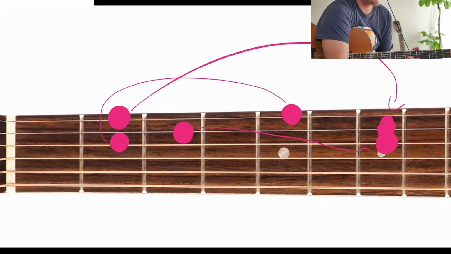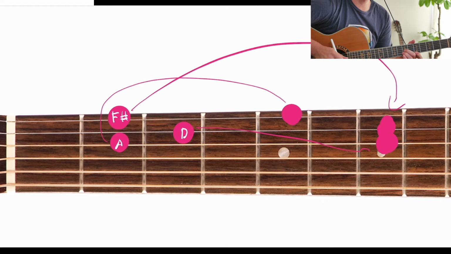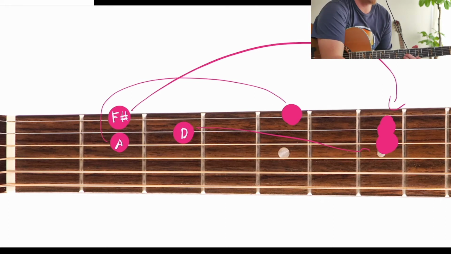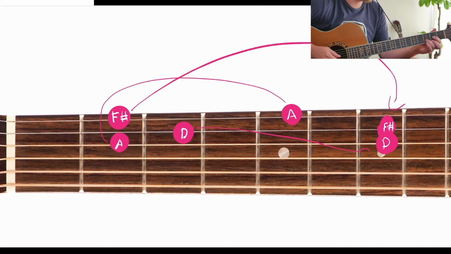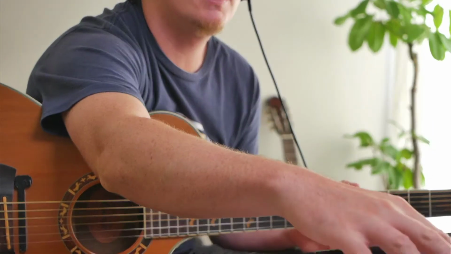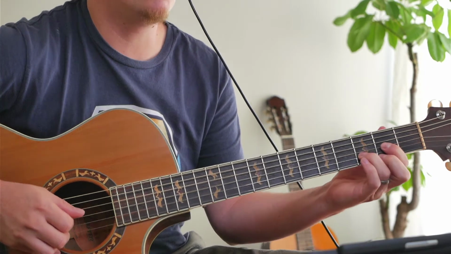This is an A, and this is a D, and this is an F sharp. If you know how to get the specific notes, you'll notice that this F sharp is over here as well. And this is a D, and that's an A. That's why if you do your note recall exercise, you'll be able to discover the same notes in different parts of the fretboard. And these two shapes just open up a world of possibilities.